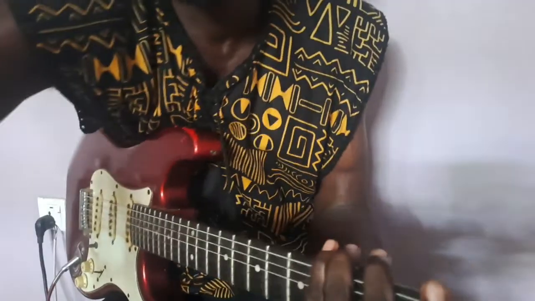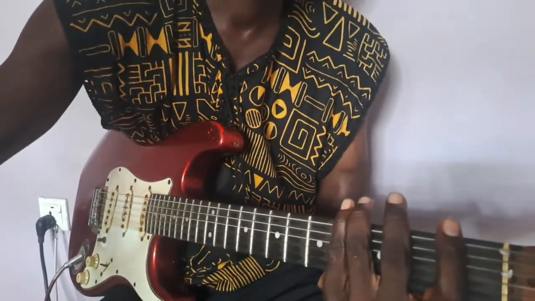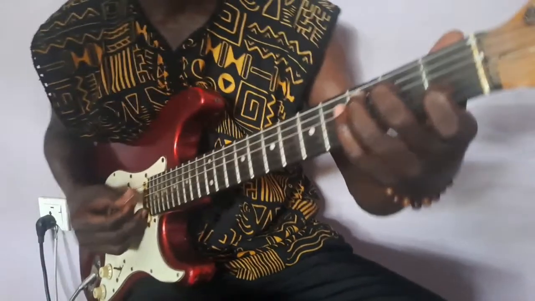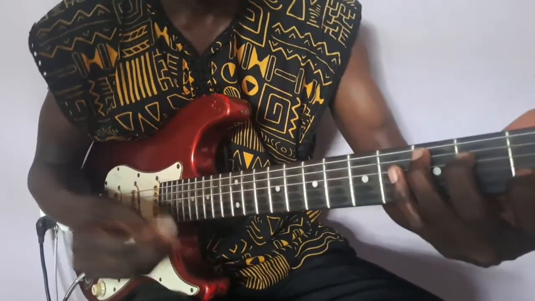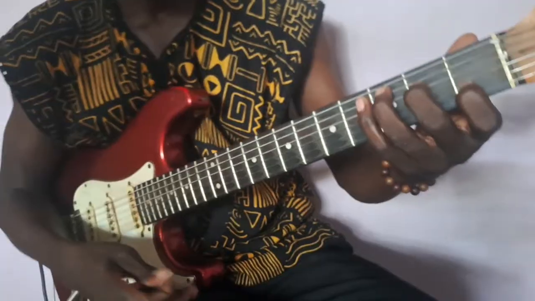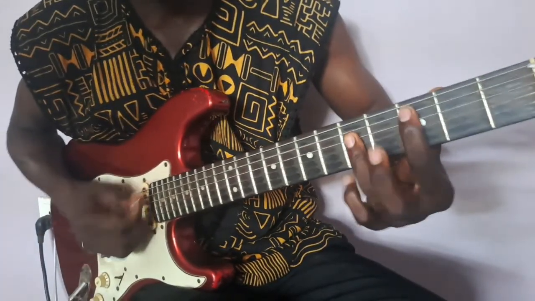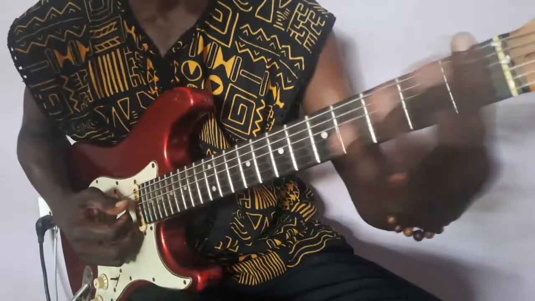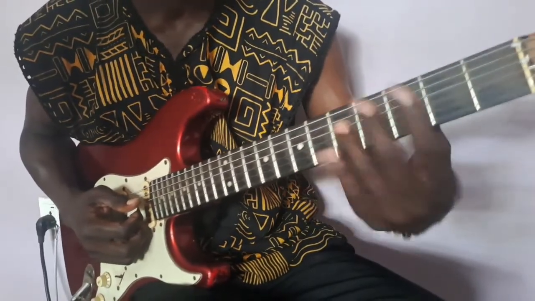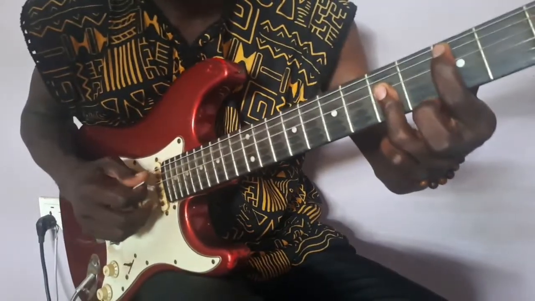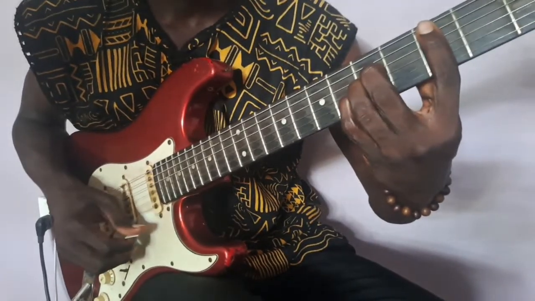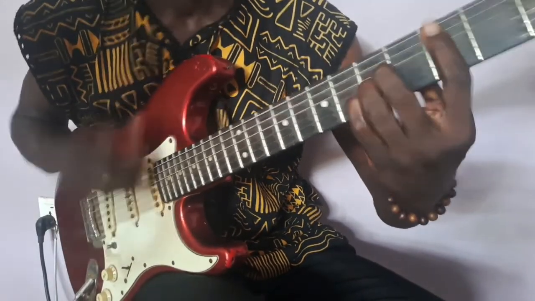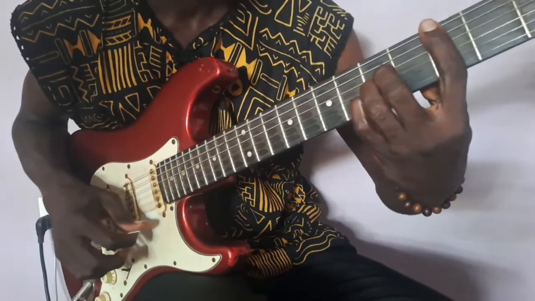So here we have C. This is the C shape. So let's go to the A shape. When we say A shape, it means we move here, but we are on the C. We move to the third position, 1, 2, 3 from the neck. Then we have C major here. This is C major chord, or we can play it this way. C major. This is the A shape.